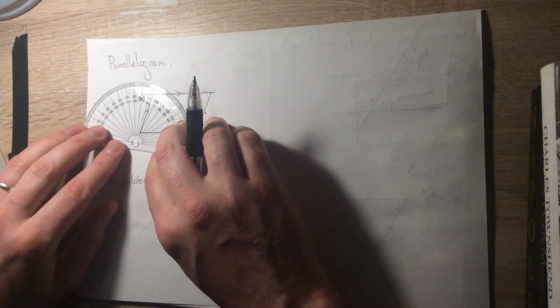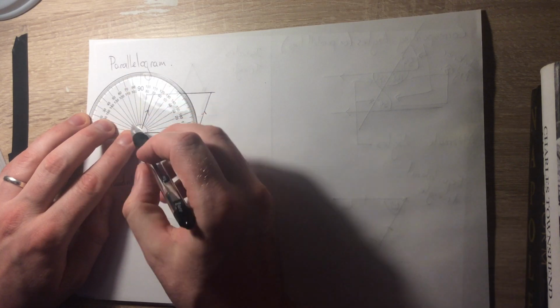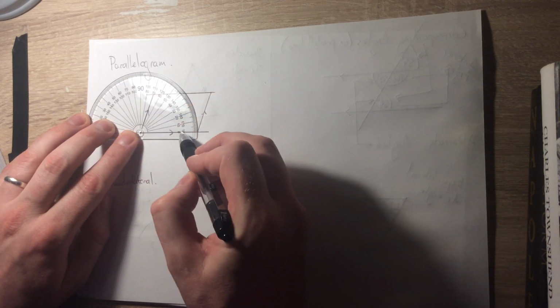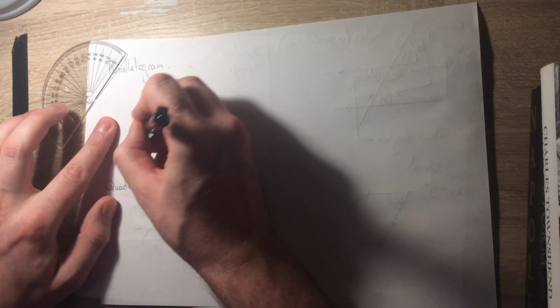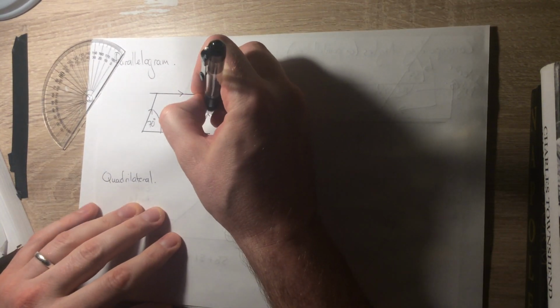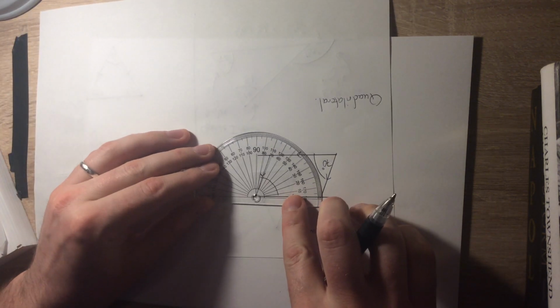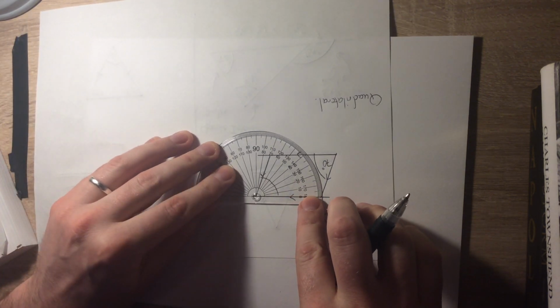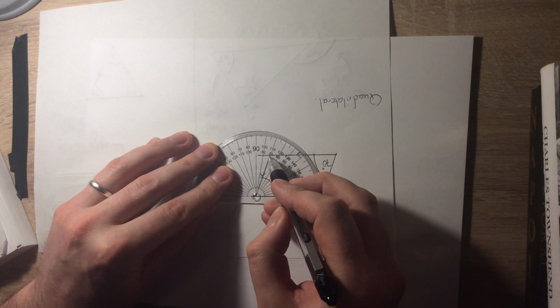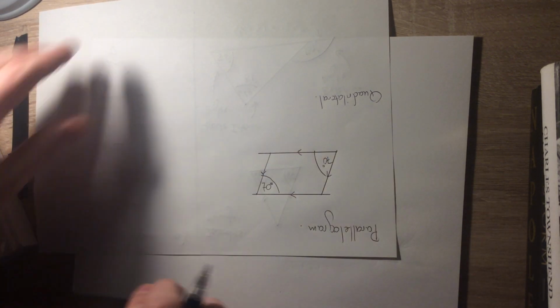Finally, the opposite angles are the same as well. So this angle here is 70 degrees. This is its opposite angle up here, so let's just measure that. 70 degrees. Okay, so opposite angles are equal in a parallelogram.